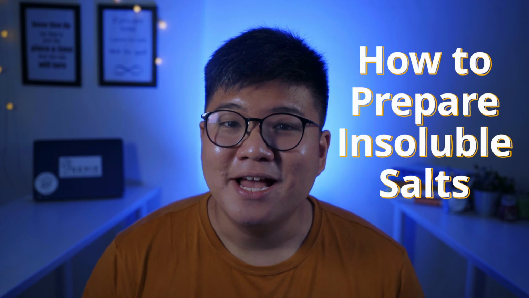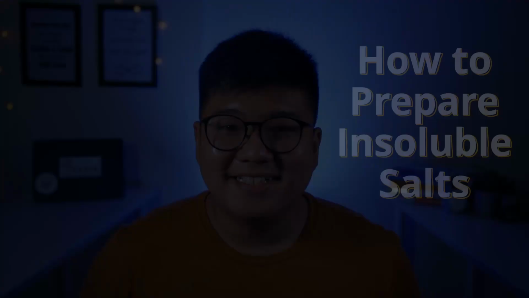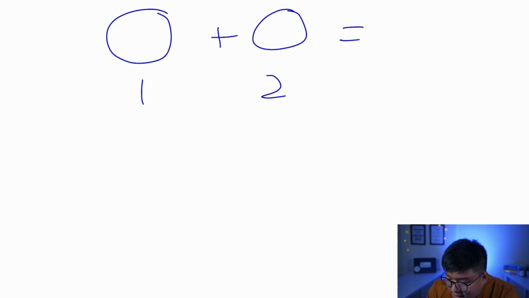Today we will be going through the steps in creating an insoluble salt. So let's go! Students generally have difficulties in identifying which starting reagents to use when preparing an insoluble salt. And students just randomly guess the starting reagent. But that's not the way. The general rule for preparing insoluble salts is to ensure that both starting reagents are soluble. So if you want an insoluble salt, you will have a soluble reagent 1 plus soluble reagent 2, and tada! You get an insoluble salt.